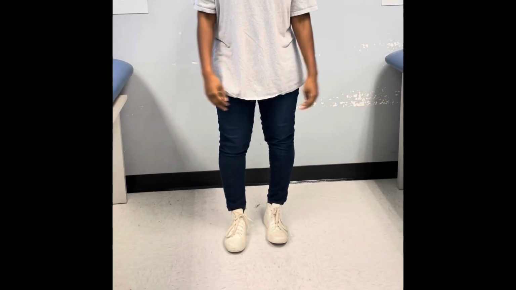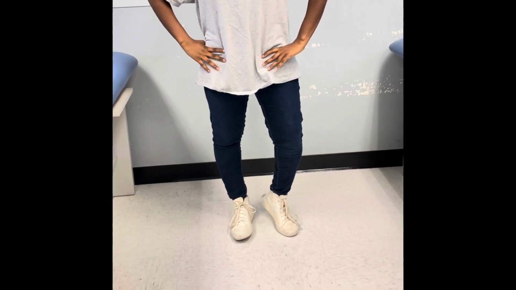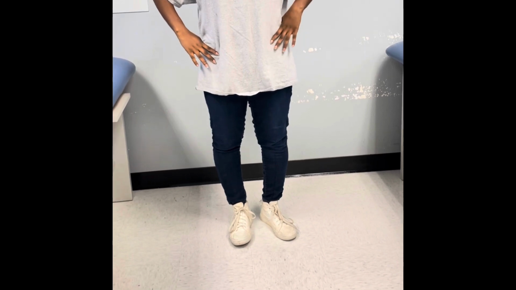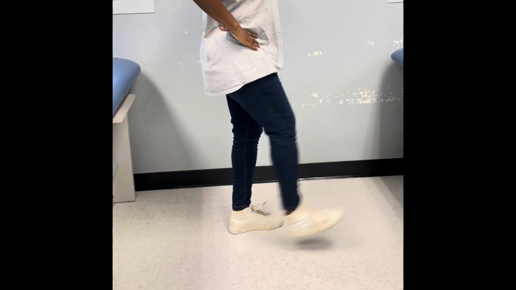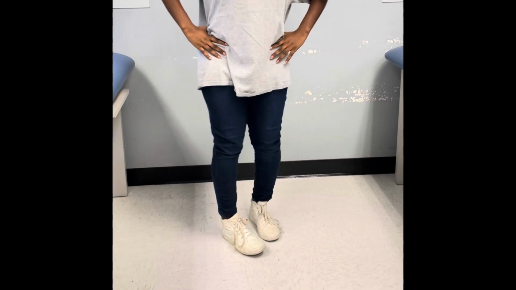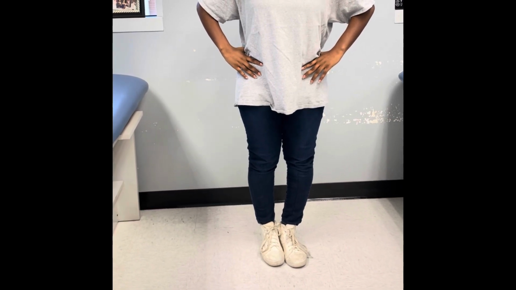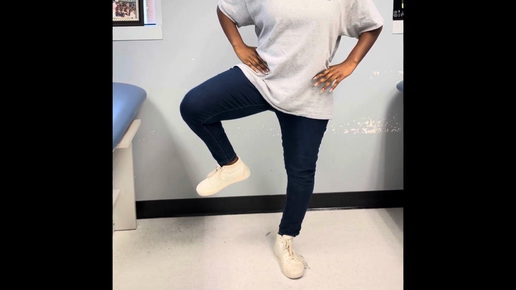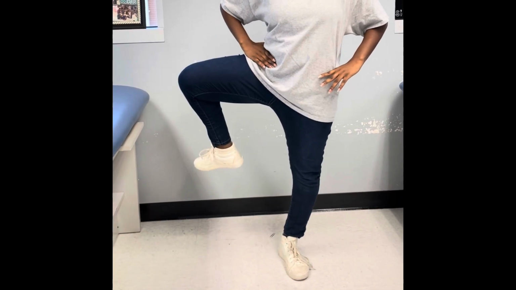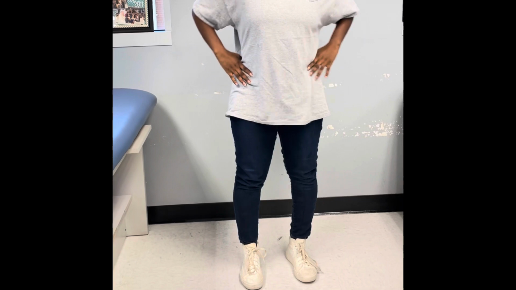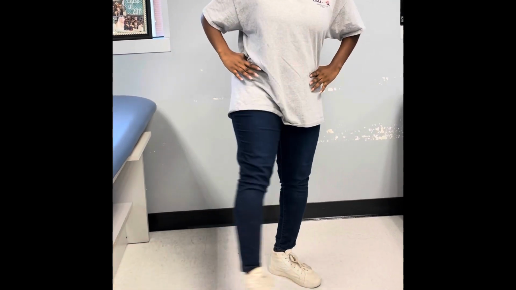Then we have the thumb, which is a saddle or sellar joint. It's responsible for opposition and reposition, and it's multiplanar. So the next we're gonna do is the hip joint, which is a ball and socket or spheroid joint. It's responsible for flexion and extension in the sagittal plane, abduction and adduction in the frontal plane, internal or external rotation in the transverse plane, and is also responsible for circumduction.